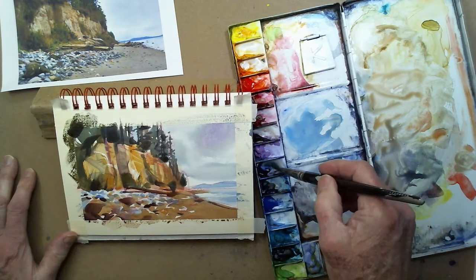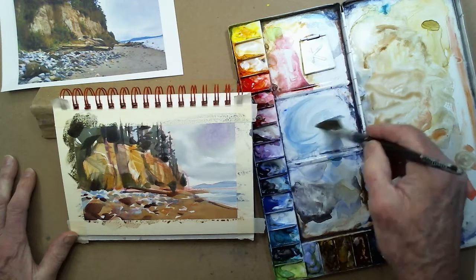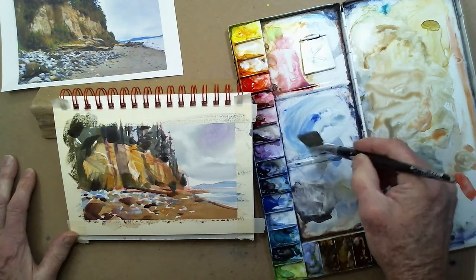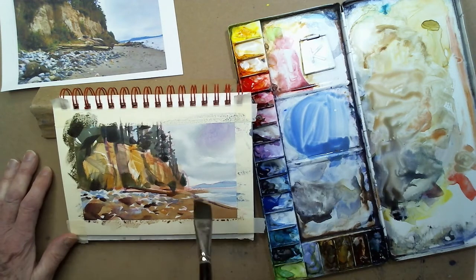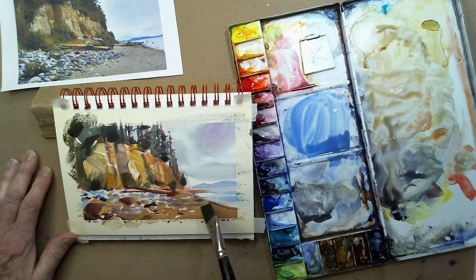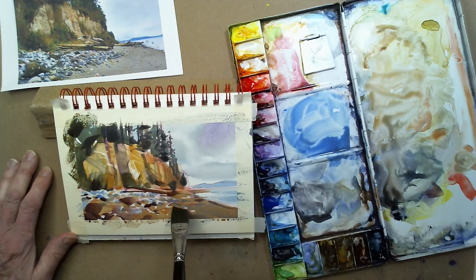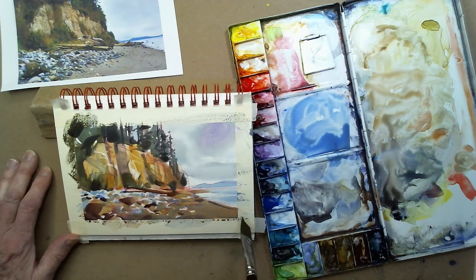And I think what I might do is I'm going to use a little cobalt in here because I want to make this really warm through here, and I want to cool this beach off a little bit. So I'm going to use a little of this cobalt just to go over it and kind of glue it together.